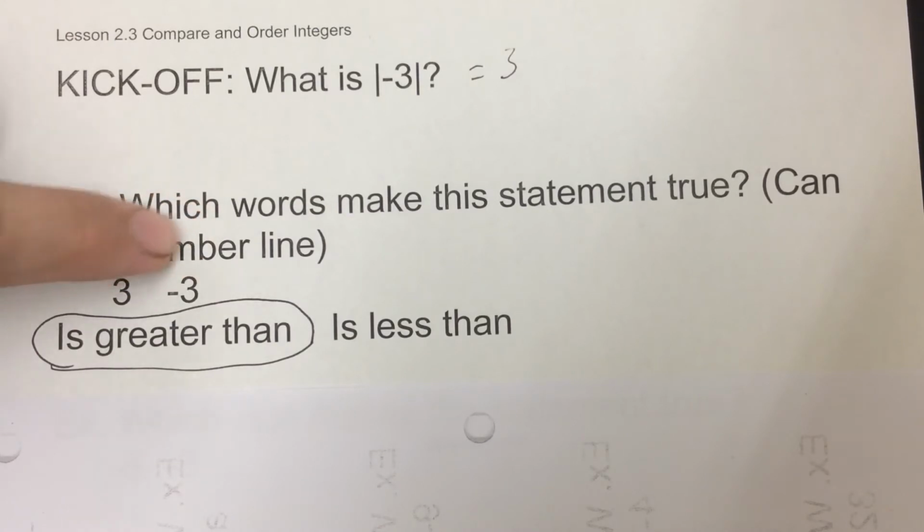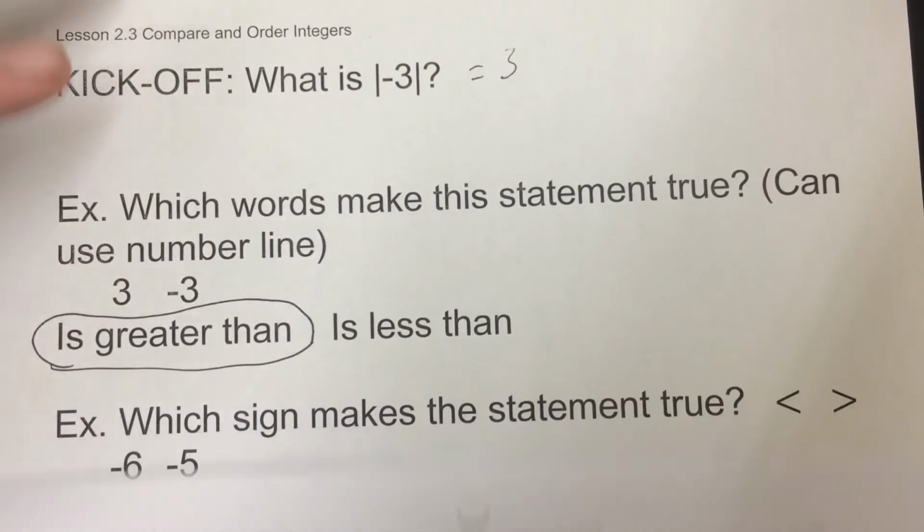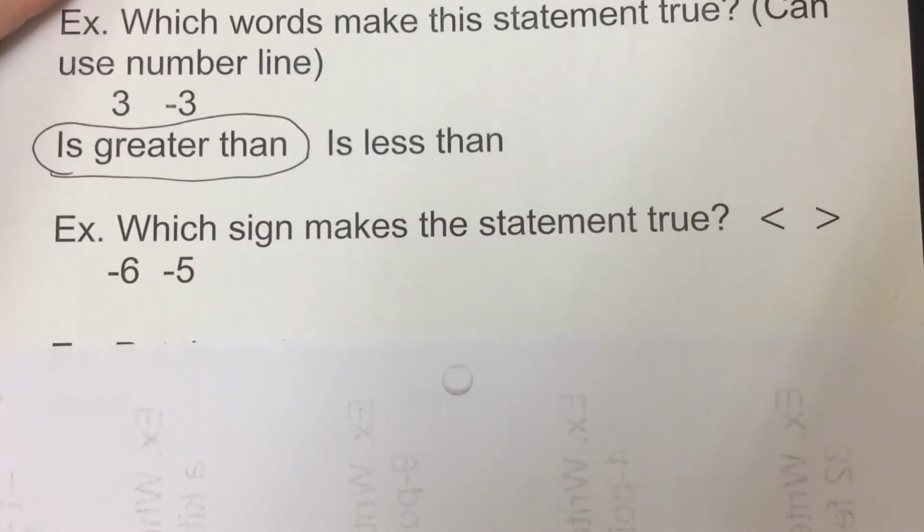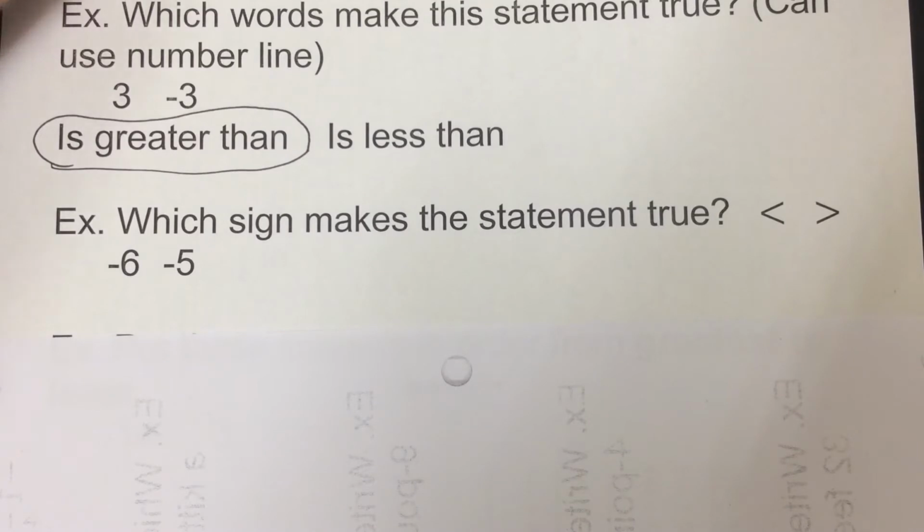Is the first one less than the second one? Is what they're asking. You're also going to get ones like this, where you just pick the sign that works. Which sign makes the statement true? The sign points to the smaller number, so this would be less than. If it points to the smaller number and eats the bigger number, this would be greater than.